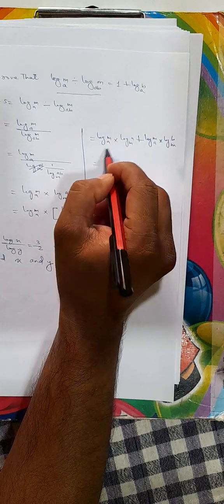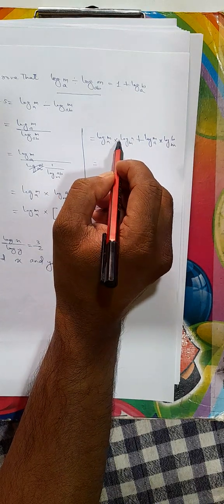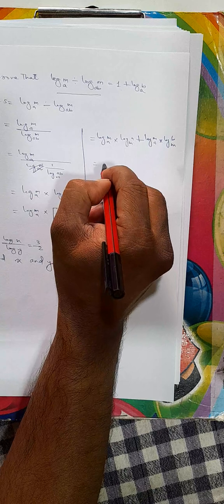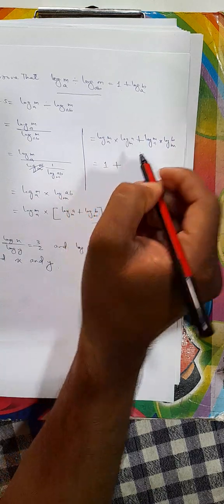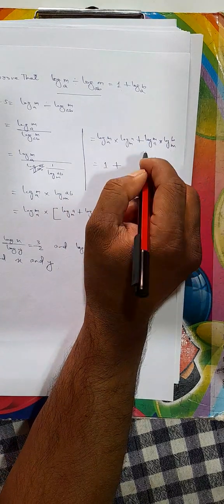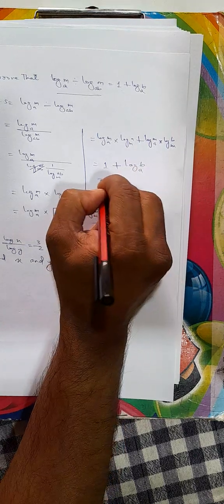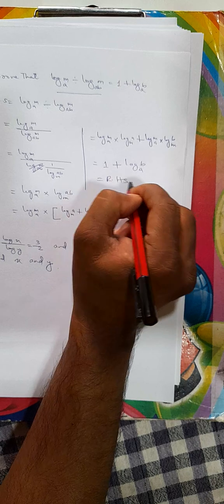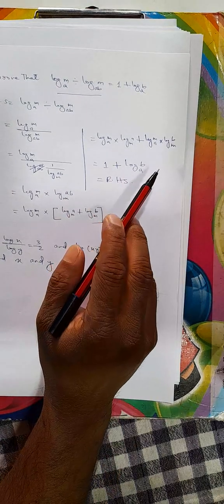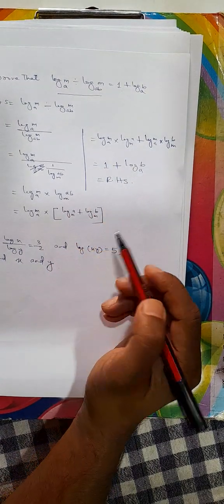Now this becomes 1, right? This one is the inverse of this, so it becomes 1 plus, here m and m cancel each other, so it becomes log b to the base a. That means this is the right hand side. So we got the result.